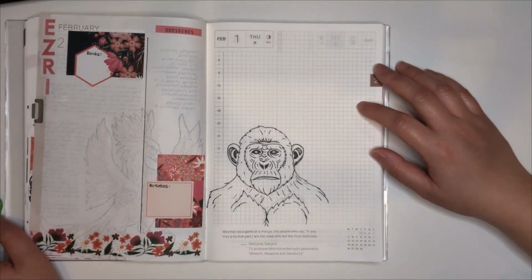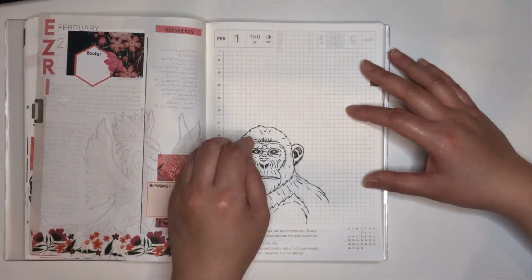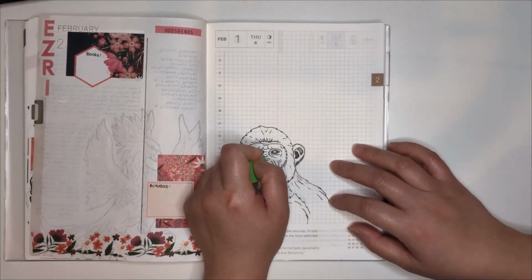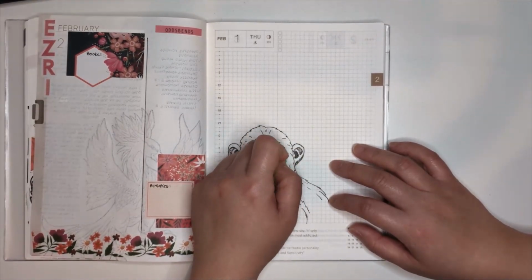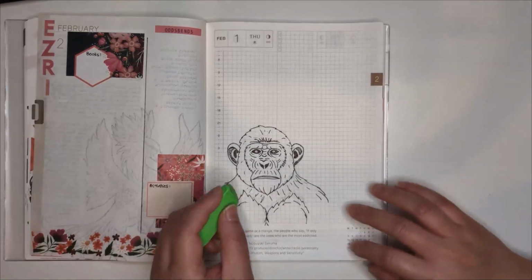Now that I'm done with the pen, I take the eraser again to remove any pencil marks that can be seen. I try not to smudge the ink lines, but it happened anyway in some areas. You can't really tell, but I'm not too worried as I'll cover it up when I'm coloring.